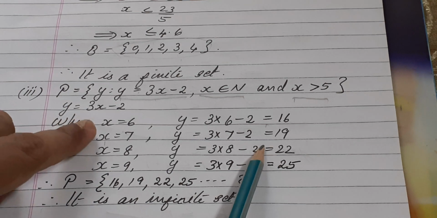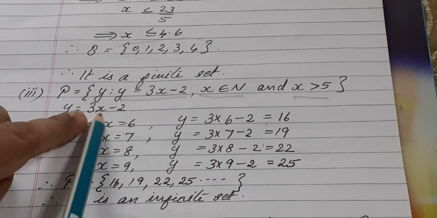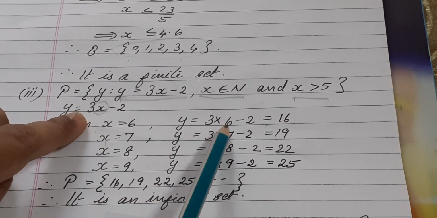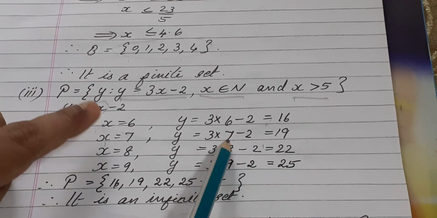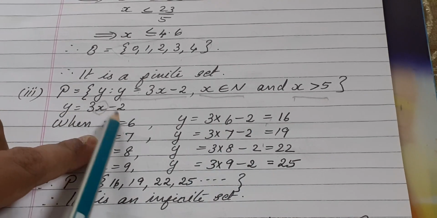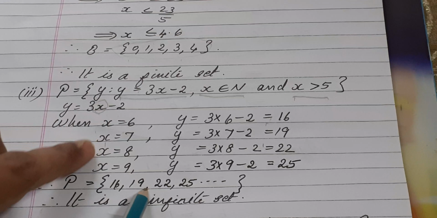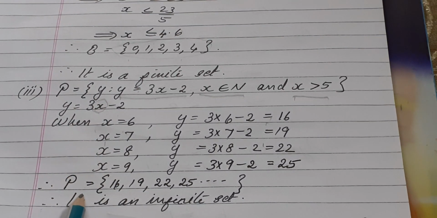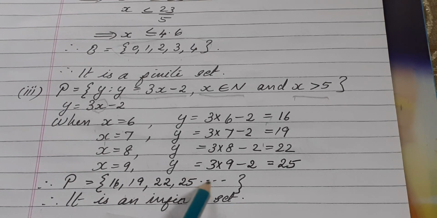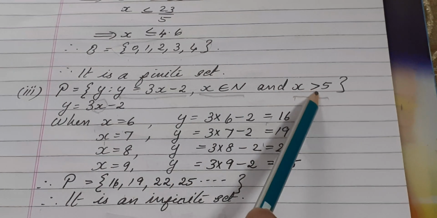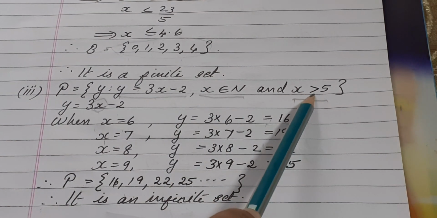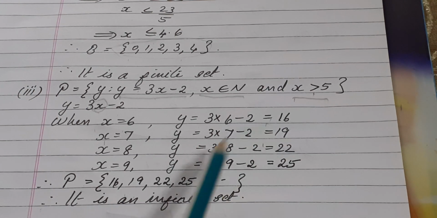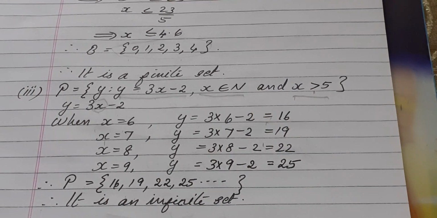How to find the value of y? Instead of x you substitute the value. So 3 into 6 minus 2. When we take 7, 3 into 7 minus 2. Like that you give all the values. So we got set P is equal to the set of all 16, 19, 22, 25, etc. It is going infinitely because x can take values greater than 5. So it is an infinite set.